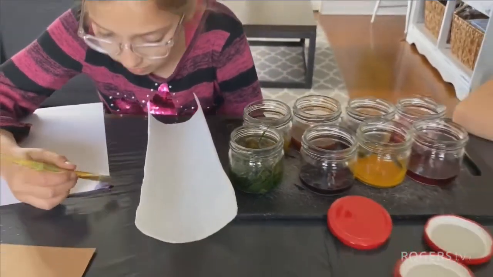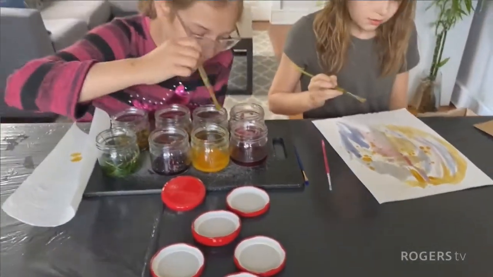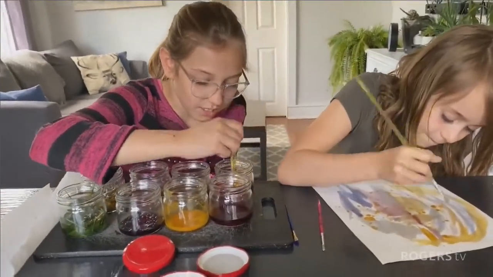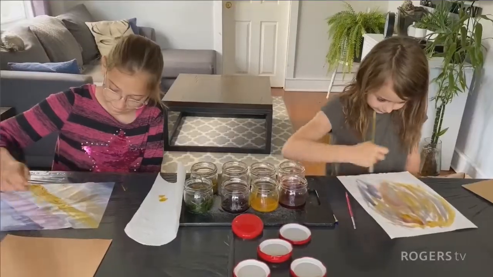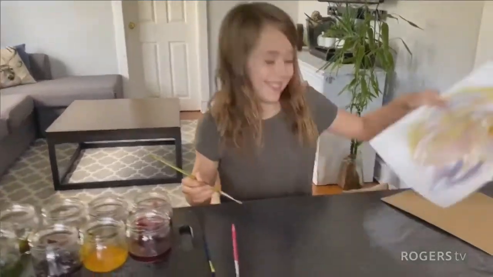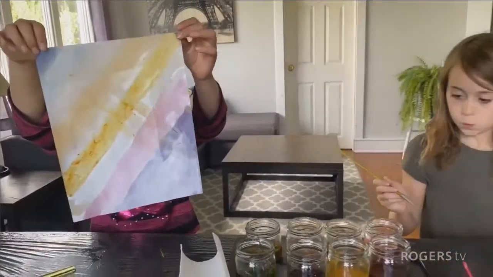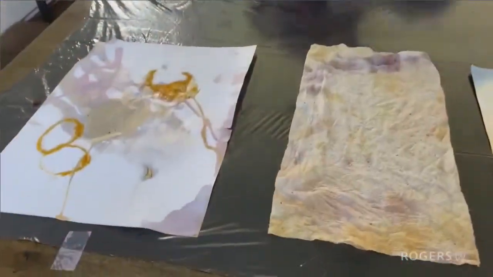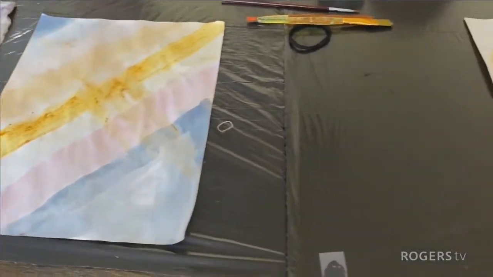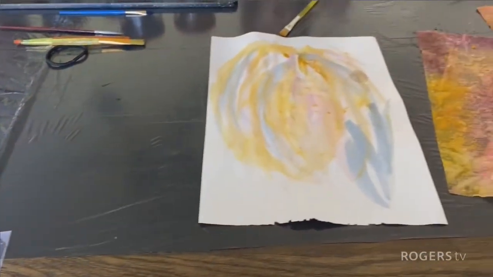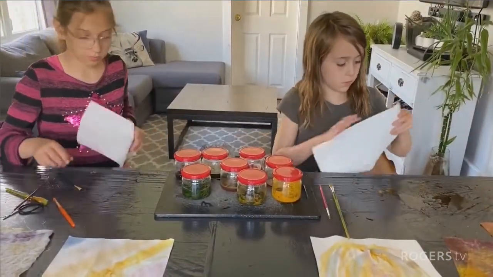Experiment different techniques using different colors. Test how your natural paints work on different paper. Make sure you clean up after you're done.